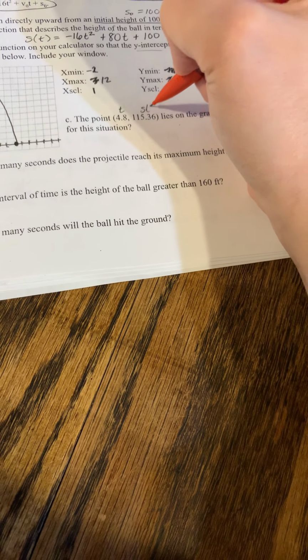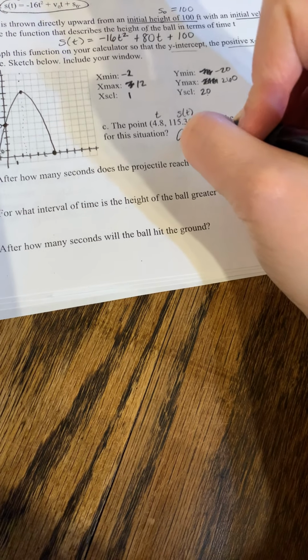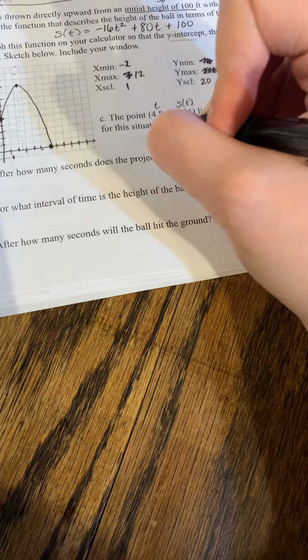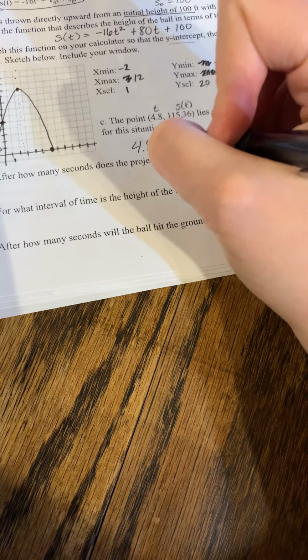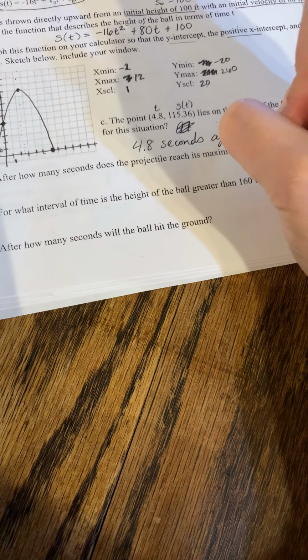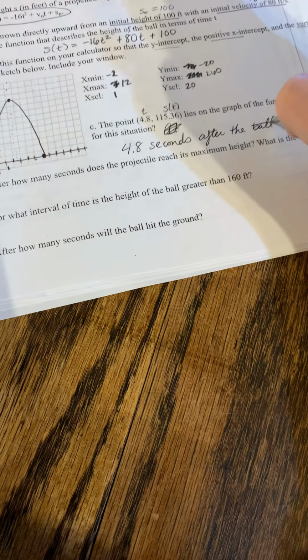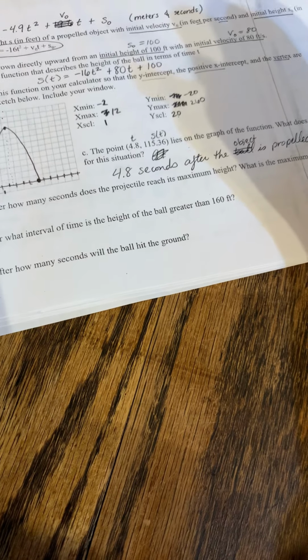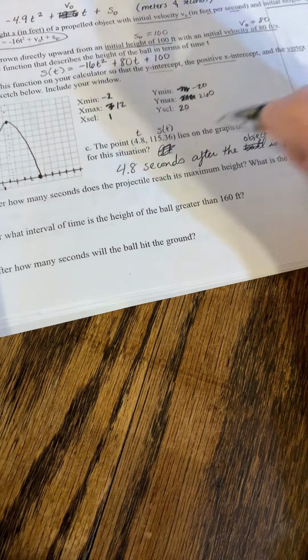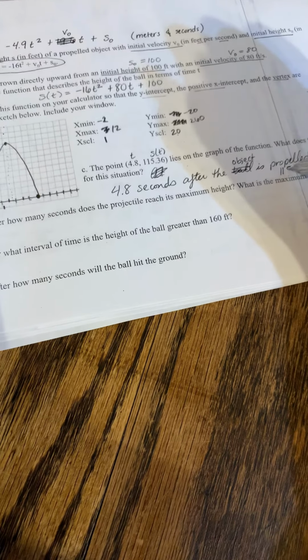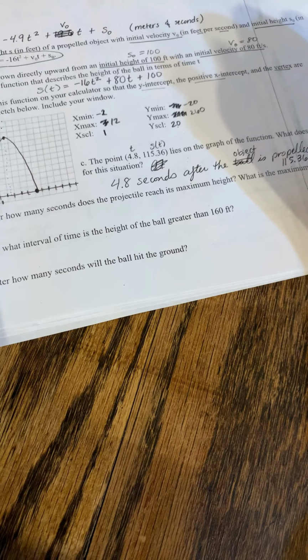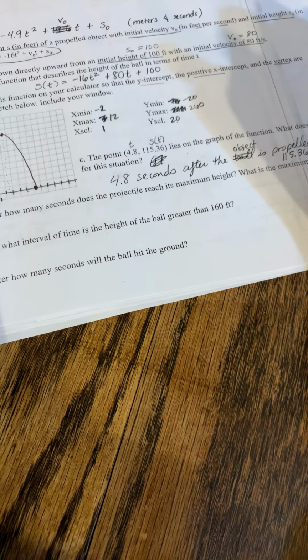Okay, now it says the point 4.8, 115.36 lies on the graph of the function. What does this mean for the situation? Well, this is t, and this is s of t. So all that means is that 4.8 seconds after the object is propelled, it is 115.36 feet in the air.